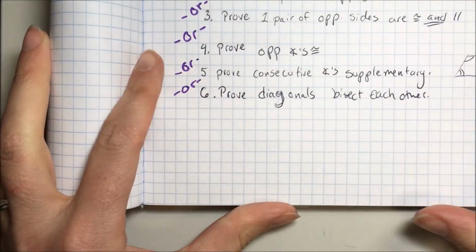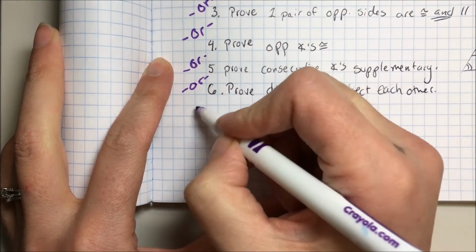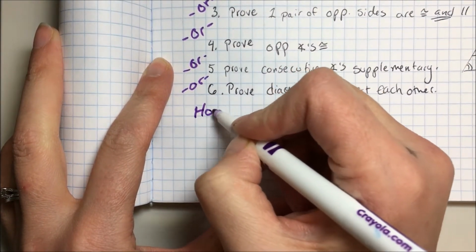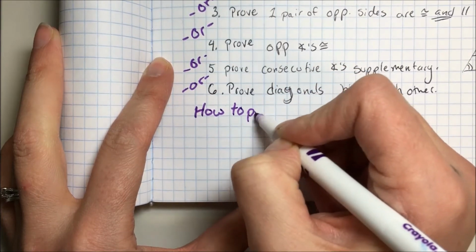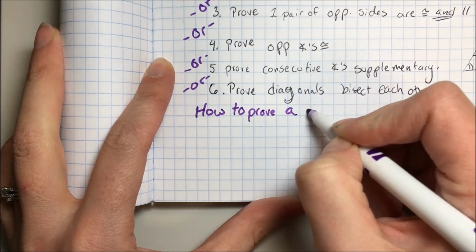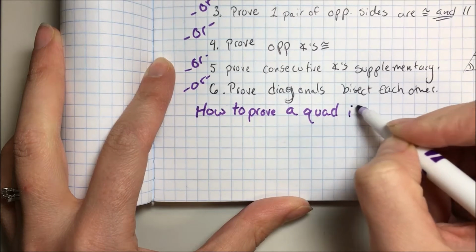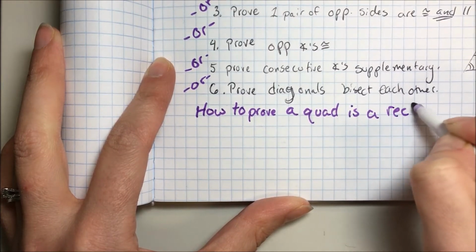Next, we're going to discuss how to prove a quadrilateral is a rectangle.